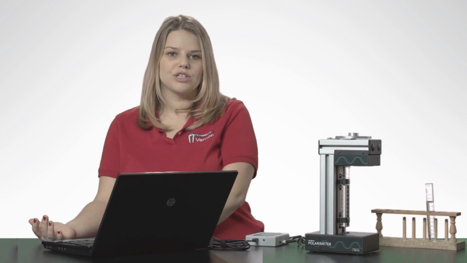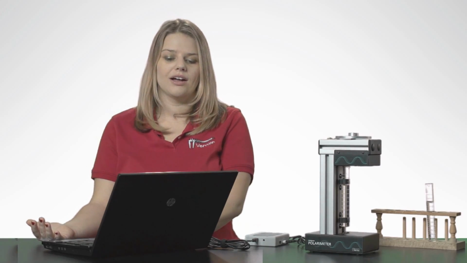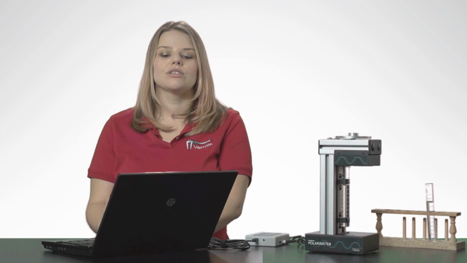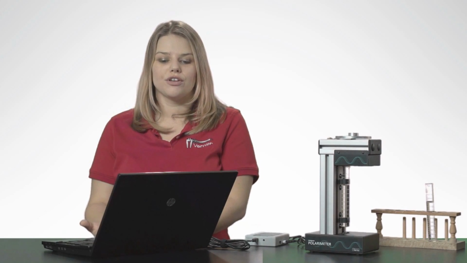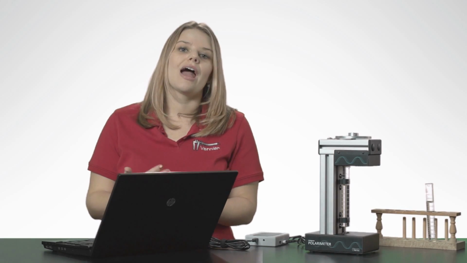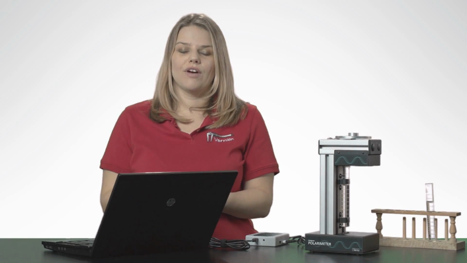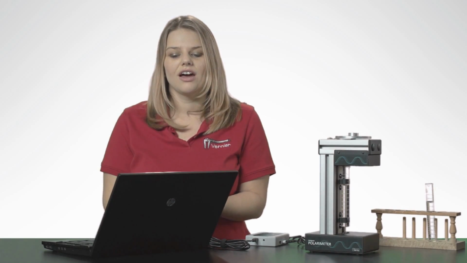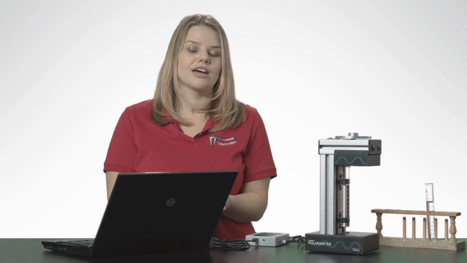To get the optical rotation of my sample, I just take the difference between those two values, and then I can use that value for further analysis of my sample. To get a more accurate value of the optical rotation, you can do a Gaussian fit or a cosine squared fit. And I'm going to show you how to do that in the next video.